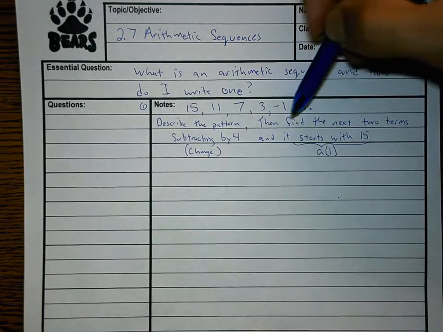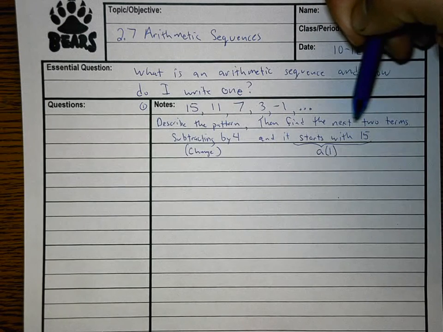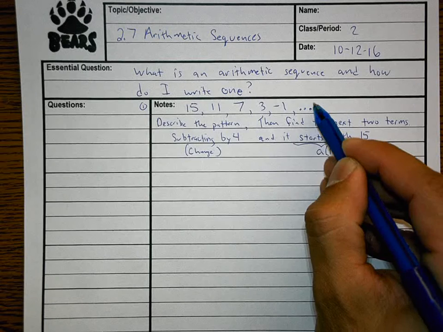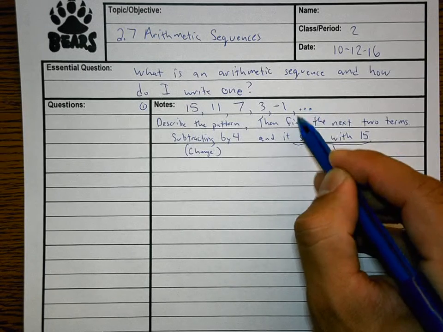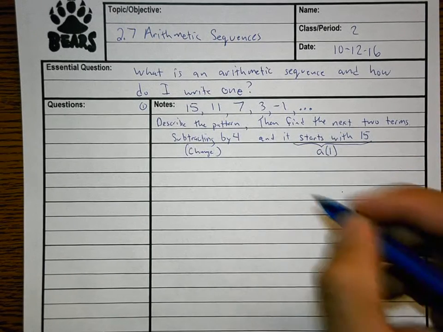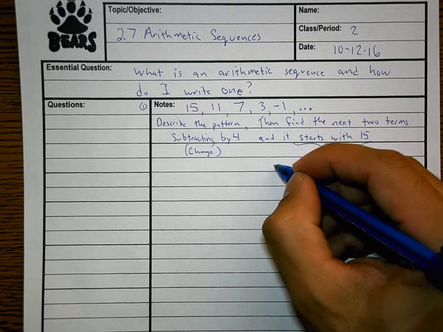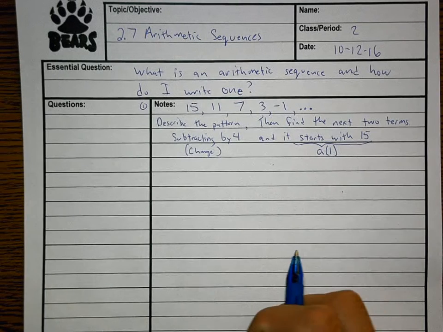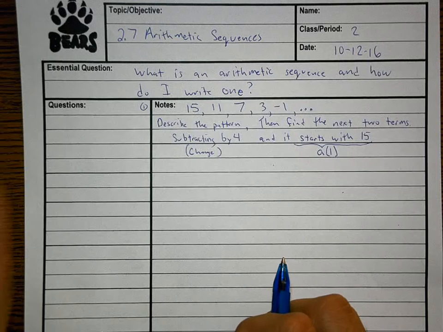Now the next question. Then find the next two terms. Do you know what the next number is going to be here? If you do, tell the person you're sitting next to, please. Okay. I'm going to call on somebody who knows.